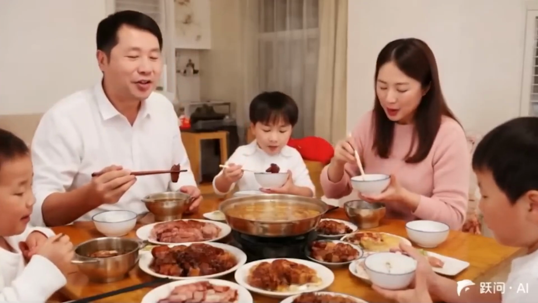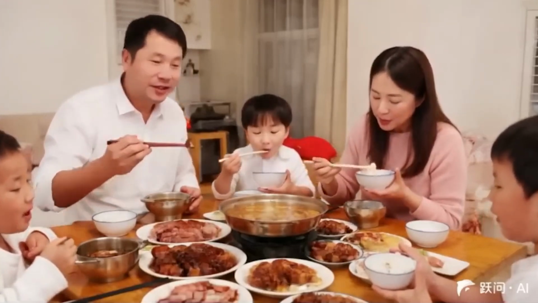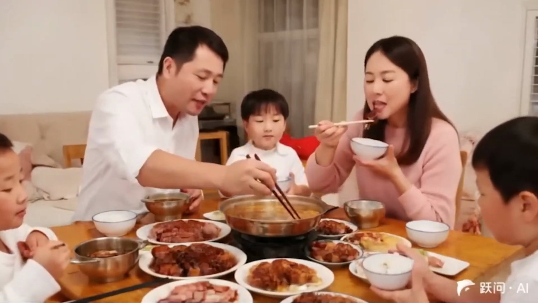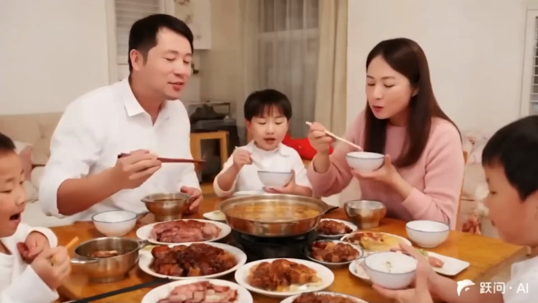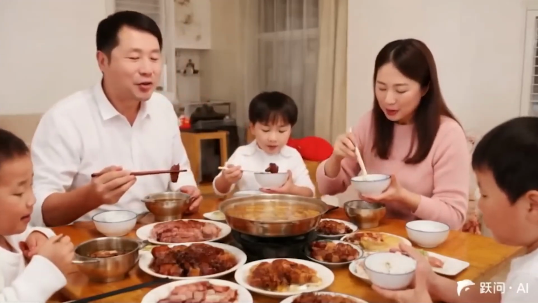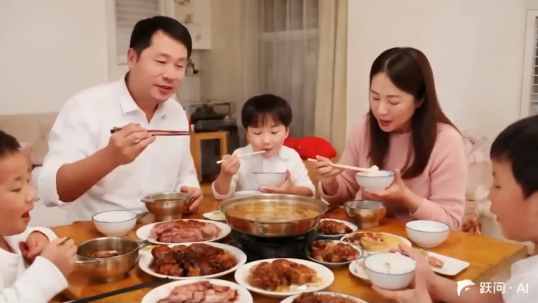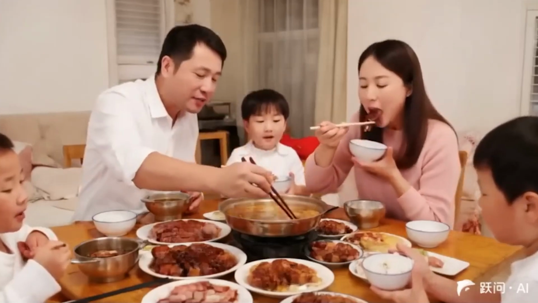Here's a really tricky scene of a family having a hot pot dinner. Again, notice how messy the scene is. There are a lot of dishes, there are a lot of people in the scene, everyone's moving around, but for the most part, everything looks very consistent. And yes, they have 5 fingers on each hand.